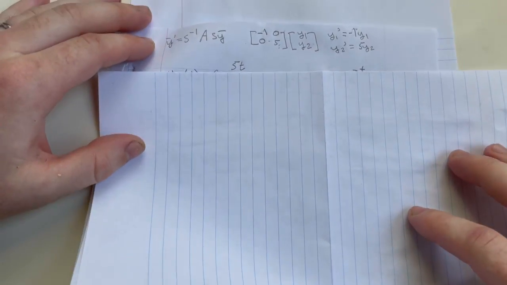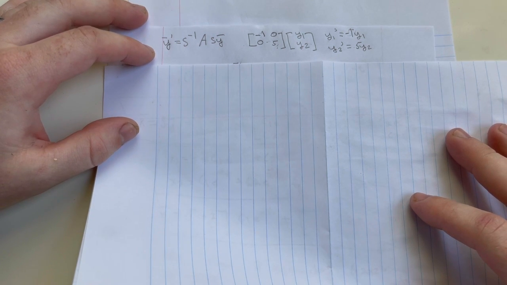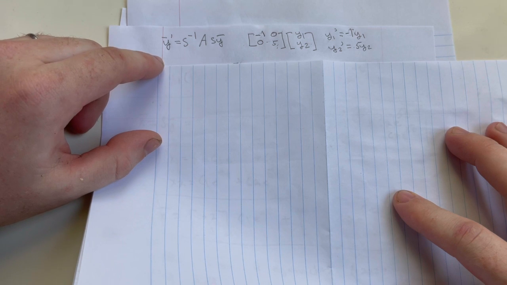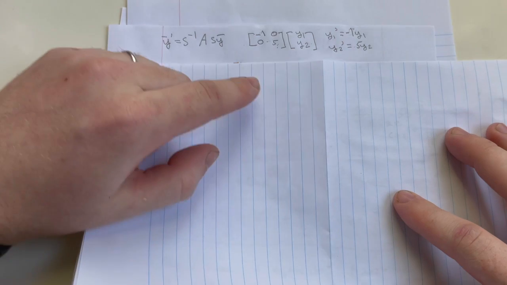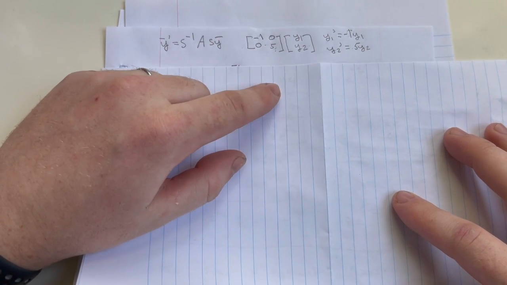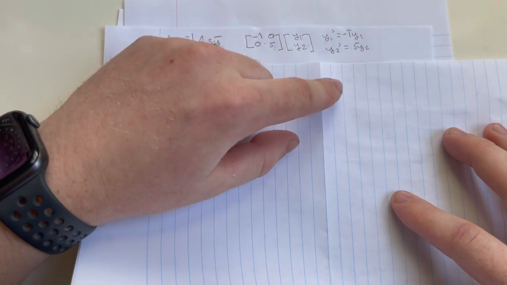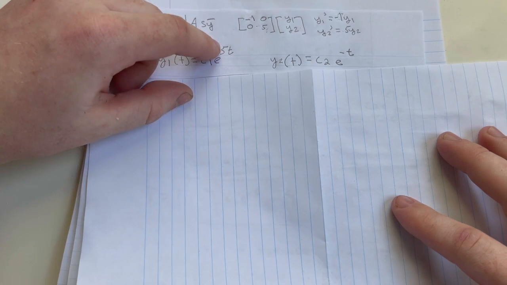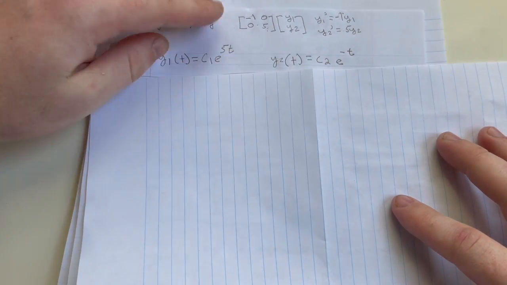Alright, so I'm going to use the formulas that are in the book, and as we can see here, y bar prime is equal to the inverse of A times y bar. As you can see, this is equivalent to this, which if you take the derivative, not the derivative, the integral of this, we get our integrating factor, and this is our eigenvalues, 5 and -1.